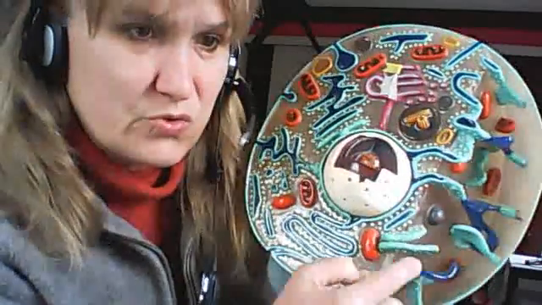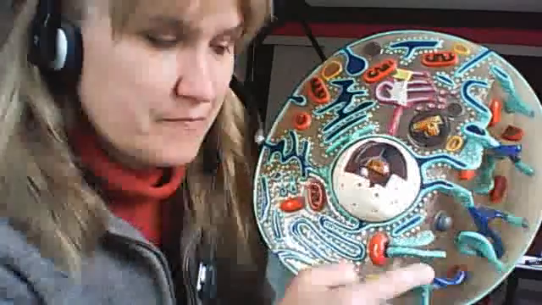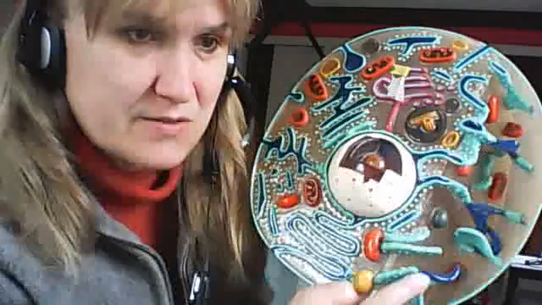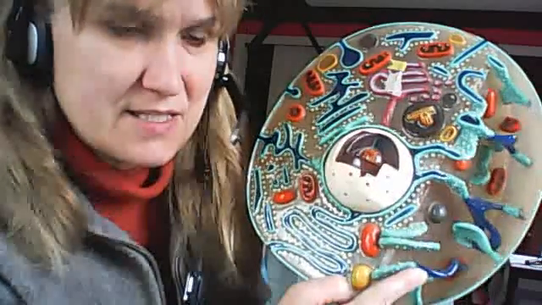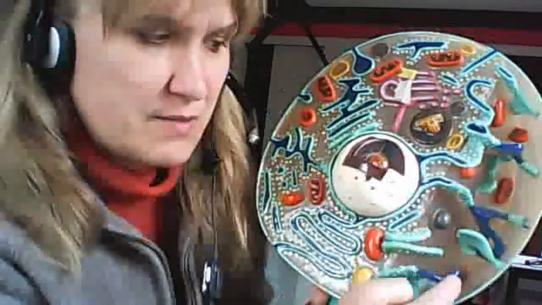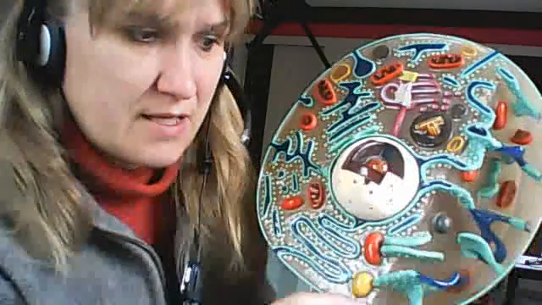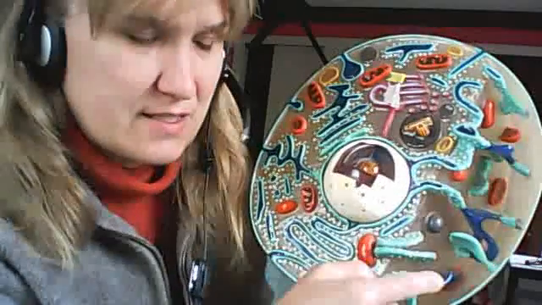This is smooth endoplasmic reticulum. It doesn't have ribosomes sitting on it. That's why it's smooth. And it synthesizes lipids. Plasma membrane is composed of lipids, so this thing synthesizes lipids so it can go and fix the holes in the plasma membrane.